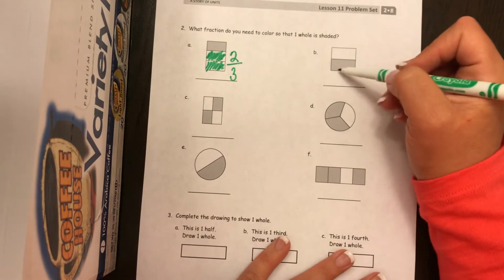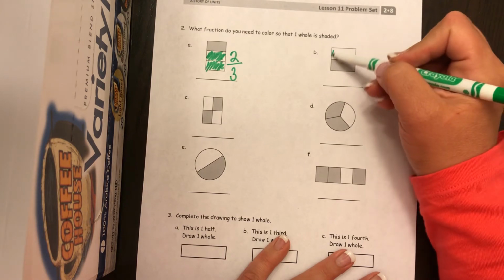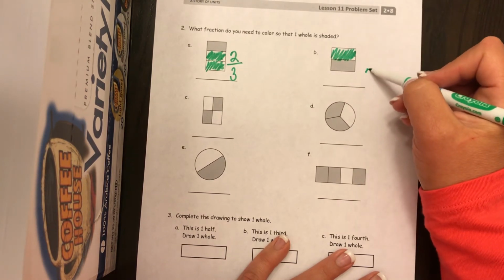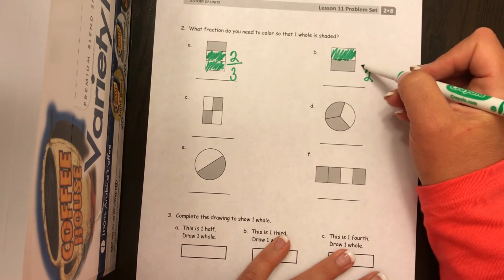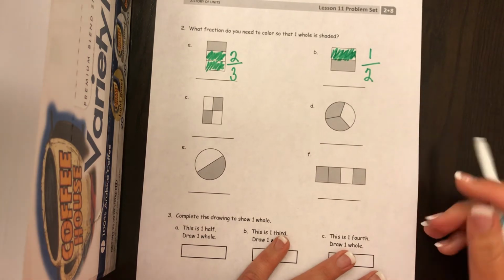Okay, on this one you have 2 parts that make up a whole. You have 1 that is shaded. You're going to have to shade 1 yourself. Again, you have 2 parts that make up a whole. That's your denominator. You had to shade 1 part, so that is 1/2.